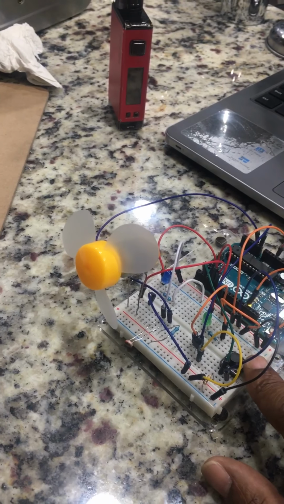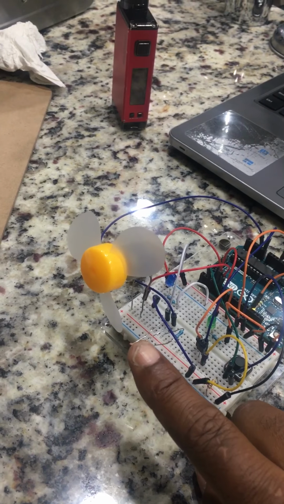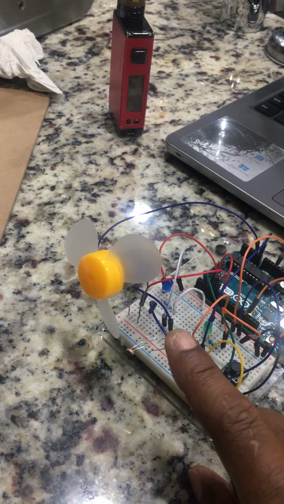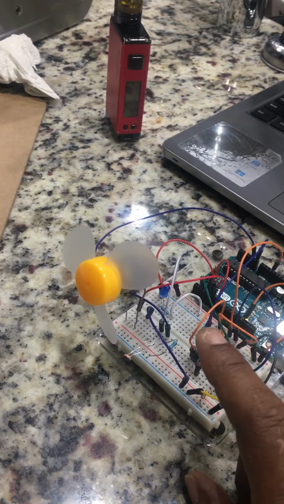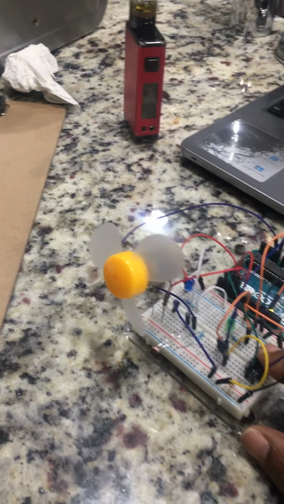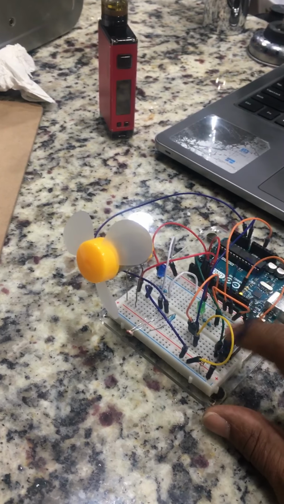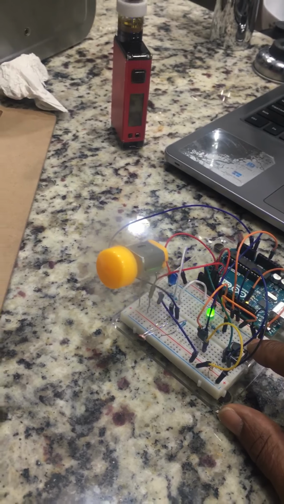So once I press this button right here, the blue LED should come on, the motor should come on, and after 4 seconds, everything should stop, and the green light should come on for 7 seconds and then go off. So here we go. We're going to go ahead and press this button. Blue LED comes on, it's running for somewhat 4 seconds.